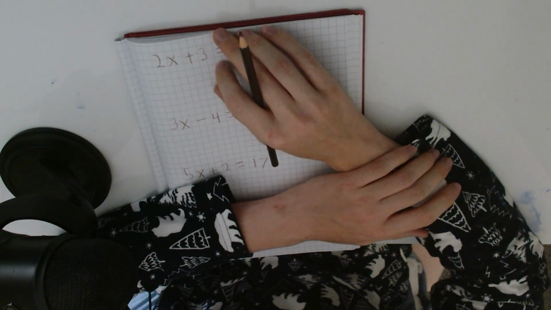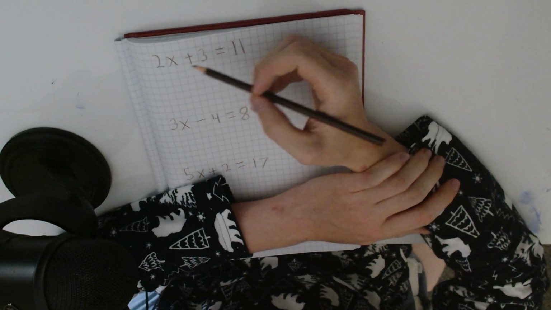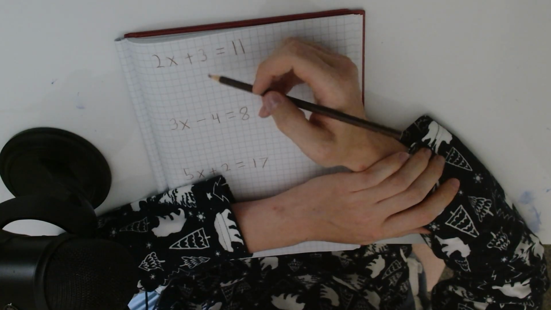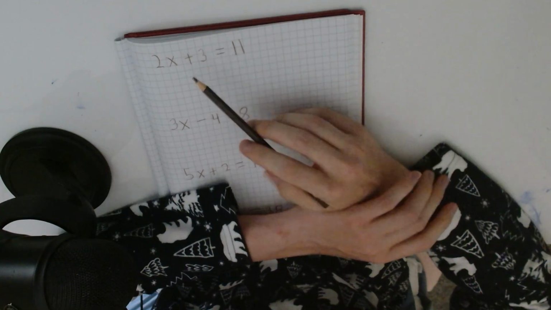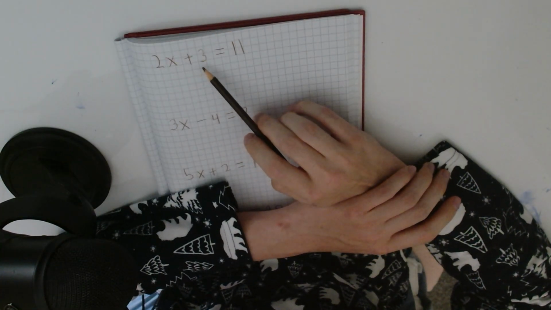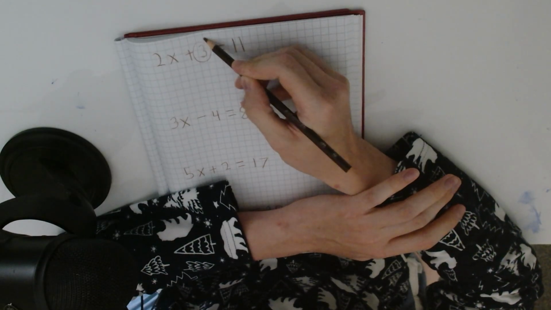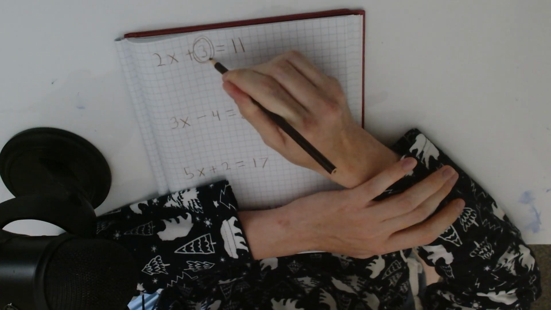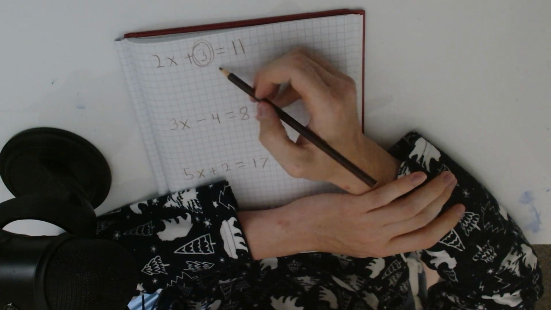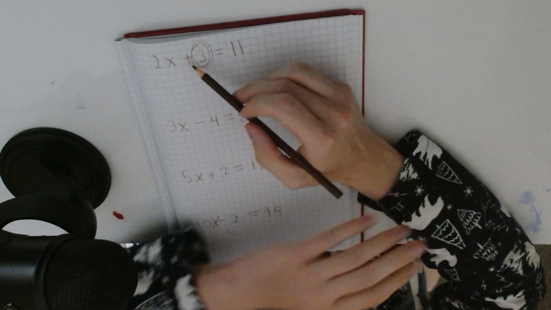So right here, it's 2x plus 3 equals 11. So we're gonna need to get this 3 over this side. So we get 2x alone.